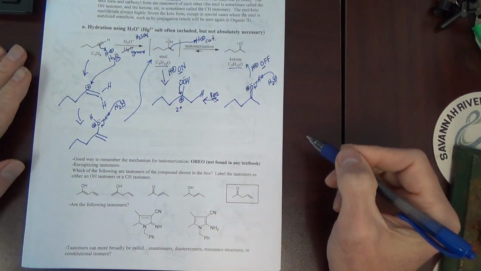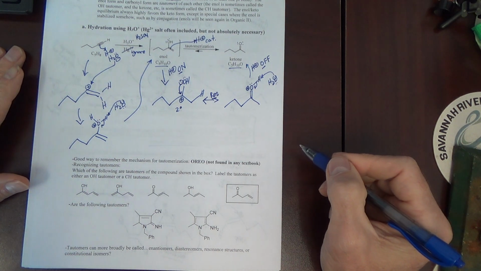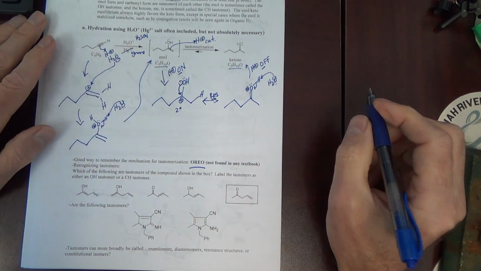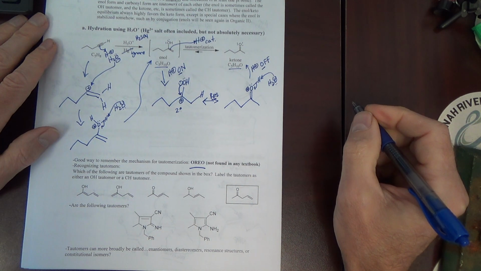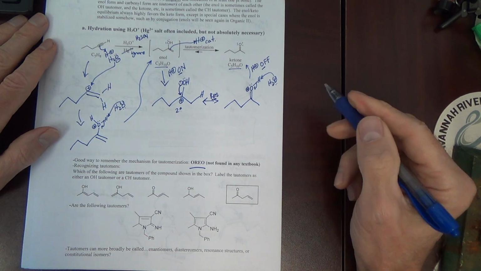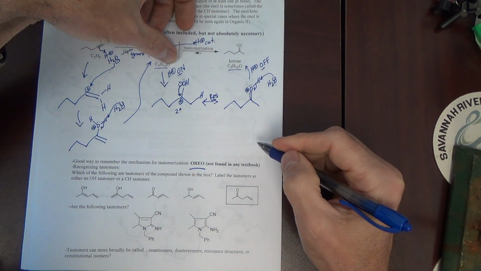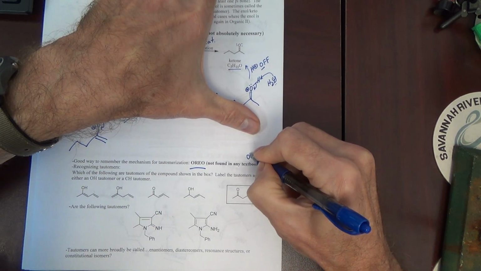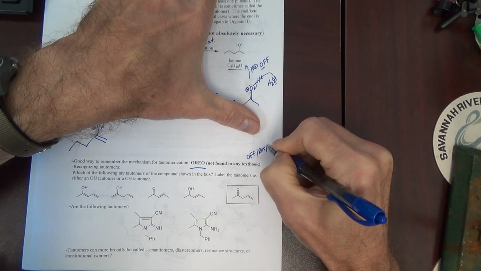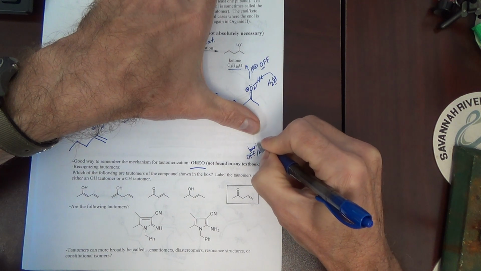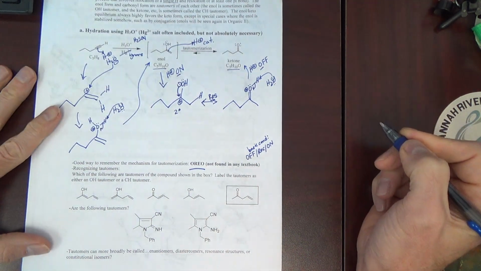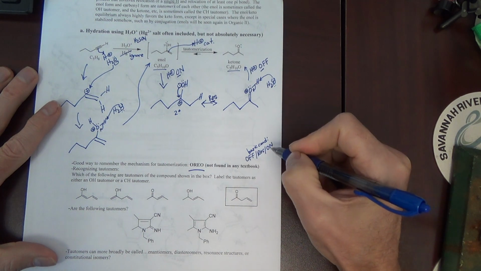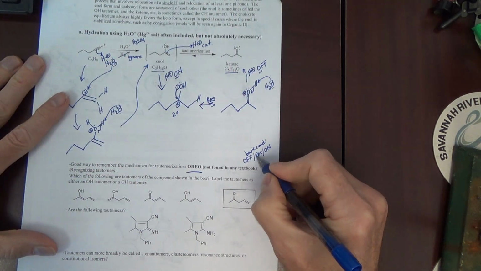Oreo. Oreo. And that can help you remember the mechanism for any tautomerization. Now, under basic conditions, it's just the opposite. This was acidic conditions. Under basic conditions, it's off, resonance on. Because under basic conditions, you typically take protons off, and that would be the first thing you do. We will see that later, but it's still Oreo.